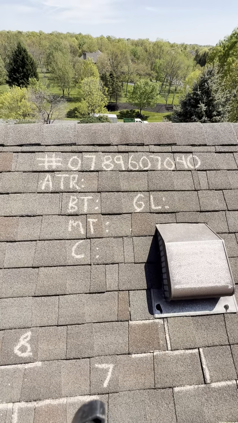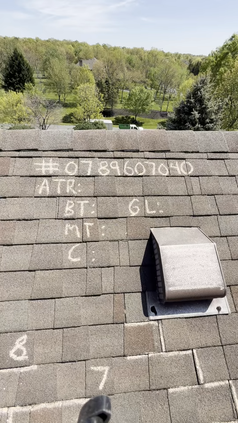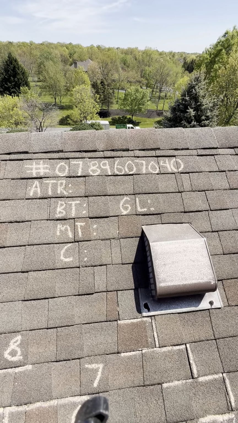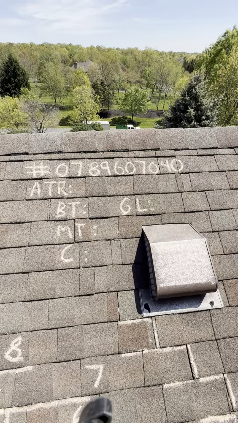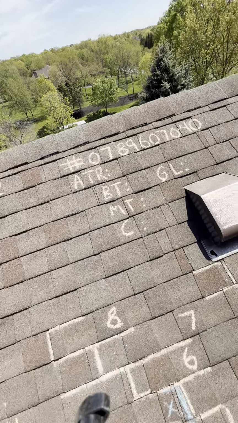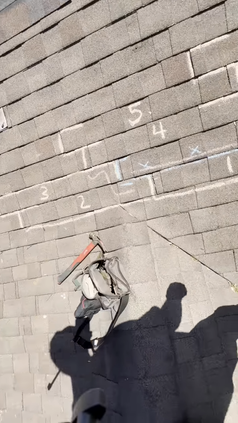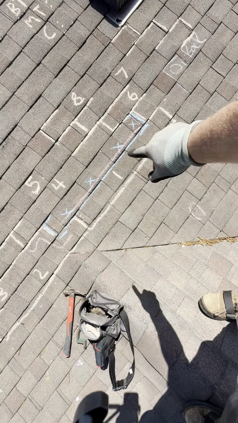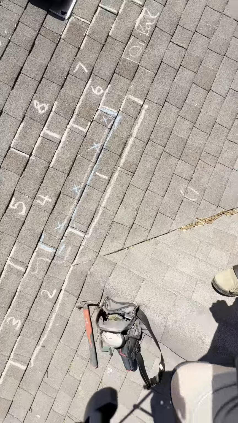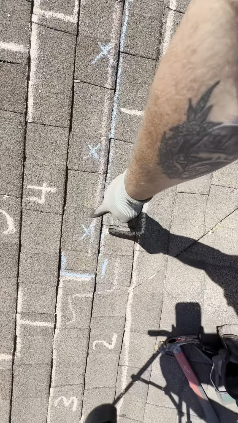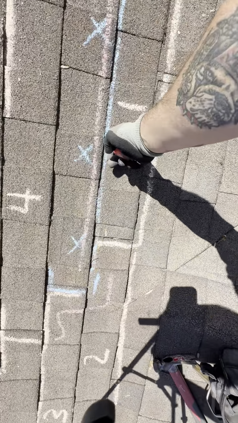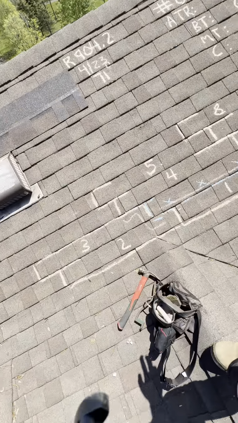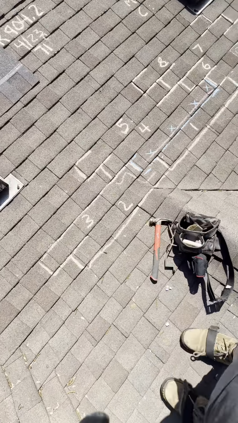Good afternoon. Today we're going to be doing a repair attempt for claim number 0789607040. The shingle in question is the one that I have outlined here in blue with the red stripe going through it. That is the shingle in question. As you can see, the shingle is creased all the way through and is unsealed. Now, I want to point out a couple things before we go ahead and get started with this video.